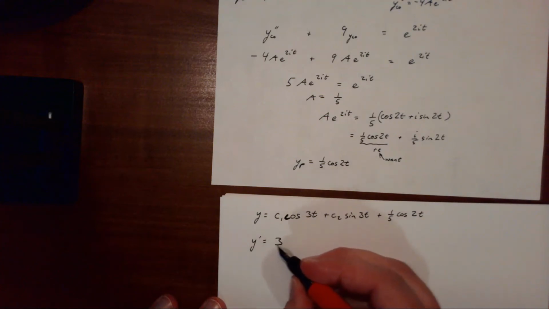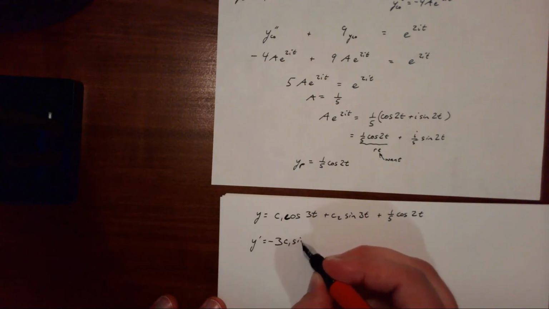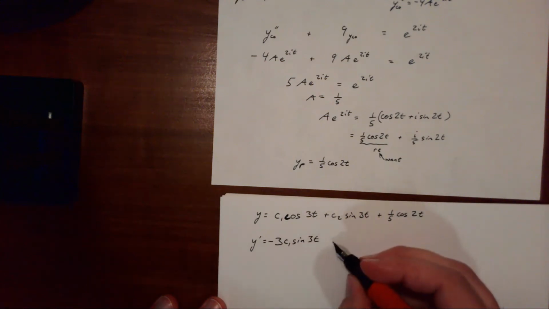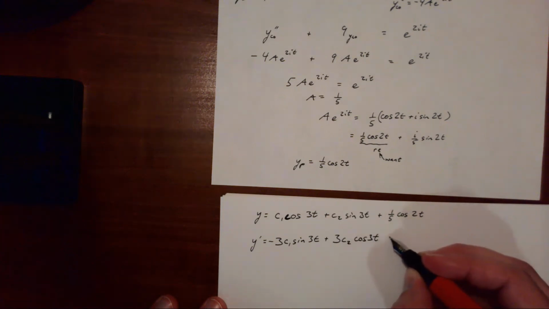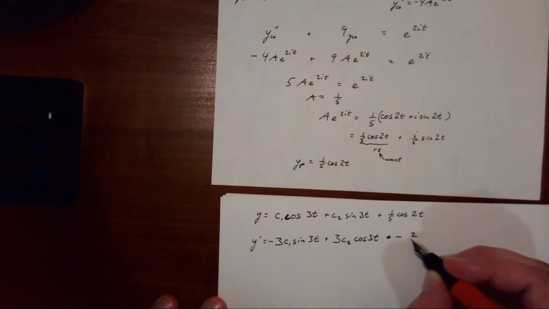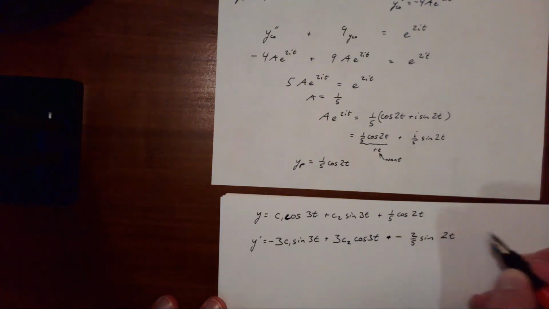It's going to be minus 3 C1 sine 3t plus 3 C2 cosine 3t plus, minus 2/5 sine 2t.